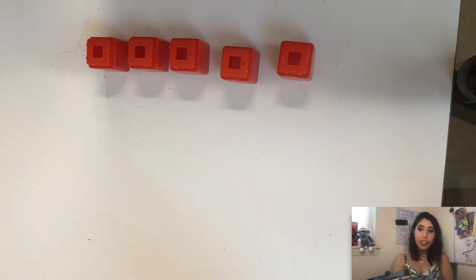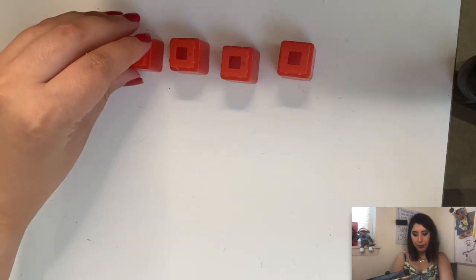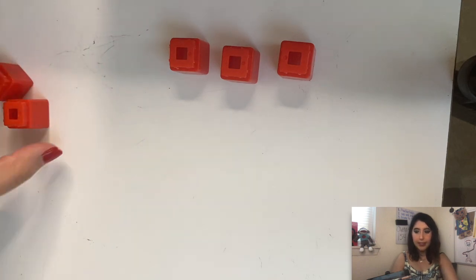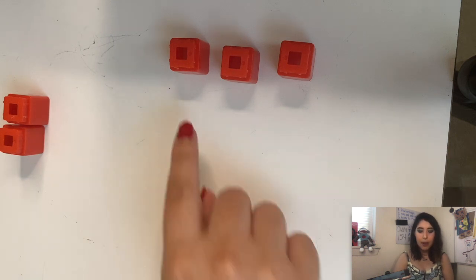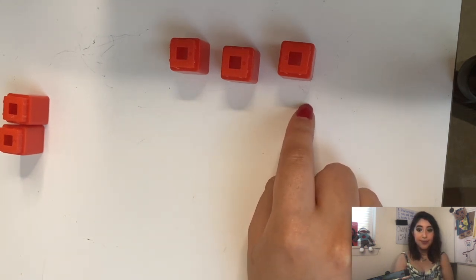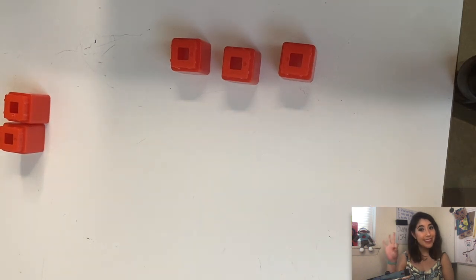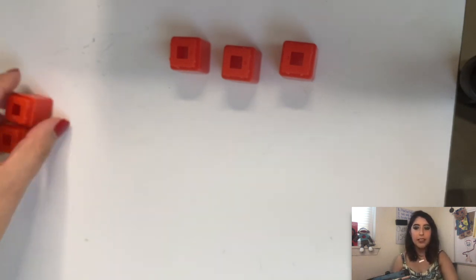Let's pretend that our cubes are frogs that are sitting by the edge of a pond. So I'm showing the 5 frogs with my cubes. I'm going to take 2 cubes away to show the frogs that decided to take a swim. How many frogs are left? 3. 3 frogs are left. So let's write a story about our takeaway number sentence or our subtraction sentence. So what number of frogs did we start with?